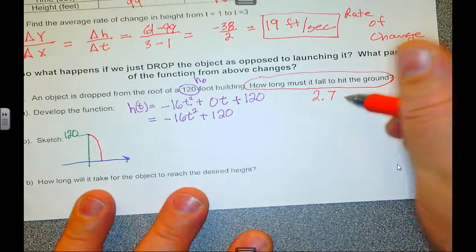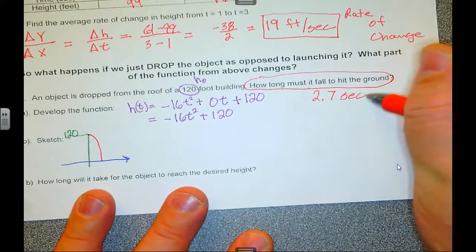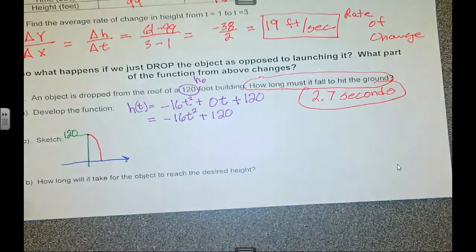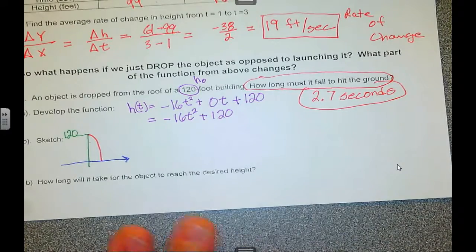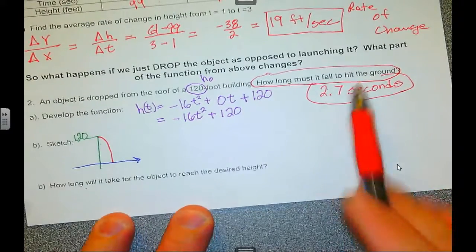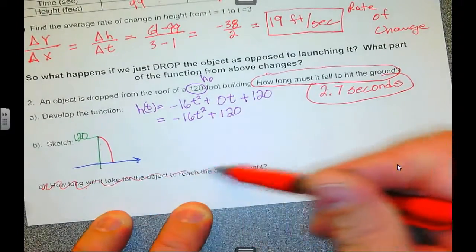We could just round it to tenths. Seconds. And I'm assuming that that's the answer to B. How long will it take to reach the desired height? They said the ground. I think this is a typo.